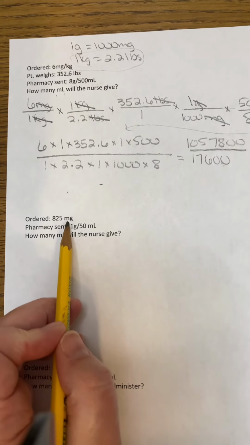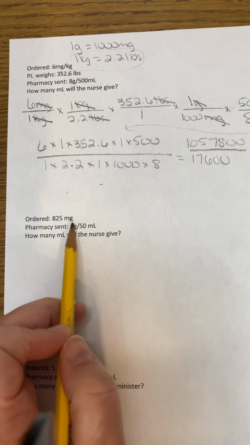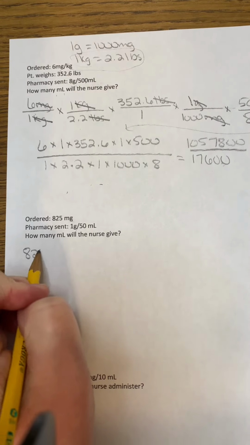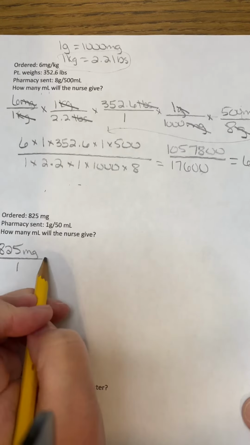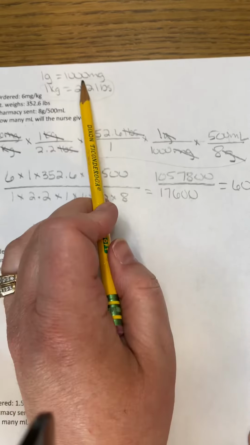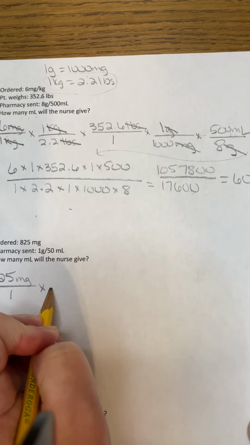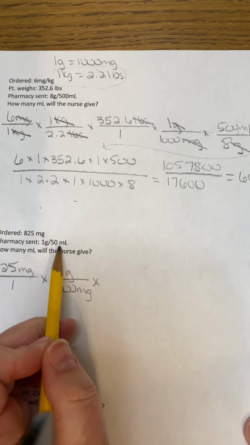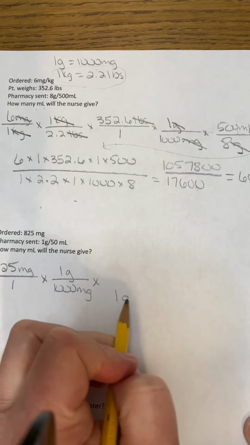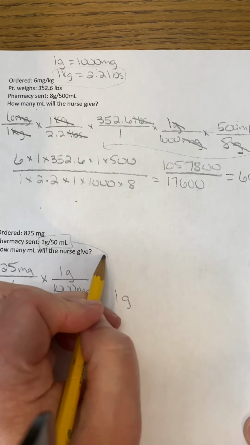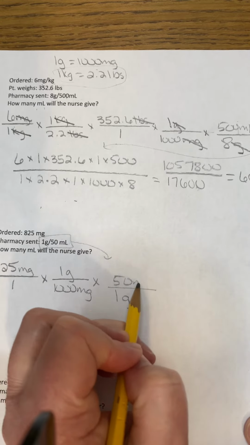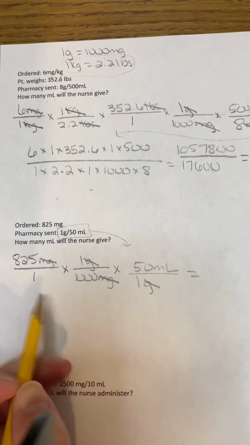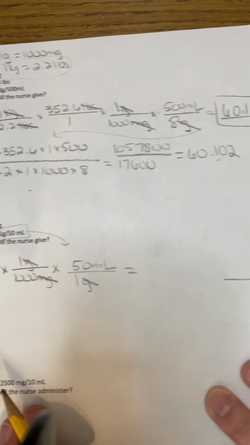So again, though, we just need one conversion here because we have grams here and we have milligrams here, but we don't have any weight, so this is not a weight-based problem. So start with what we have, 825 milligrams over 1. And again, we need that conversion that we've used up here, right? So I know that 1,000 milligrams is equal to 1 gram. And now I can plug in this, and I know I need my answer to be in mils. So I'm going to put the 1 gram of this problem on the bottom, and then 50 mils on top. Okay, so let's cross out our like units: milligrams, milligrams, grams, grams. What we're left with is mils, and that matches what we know we need for our answer.